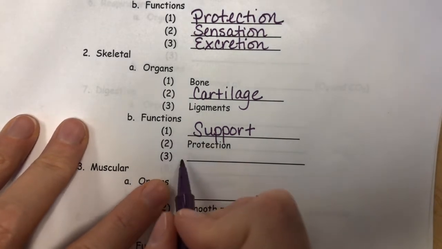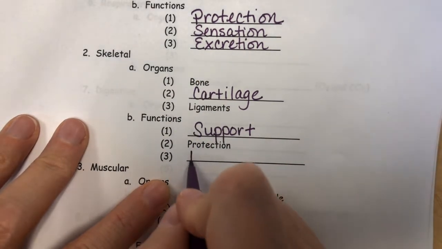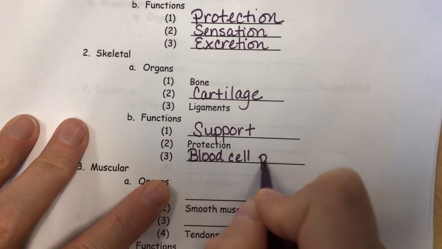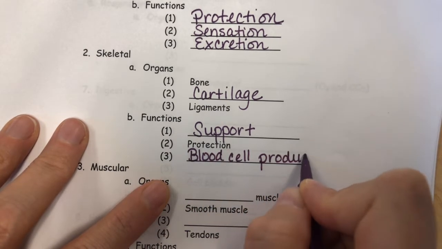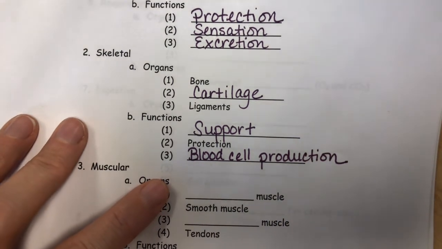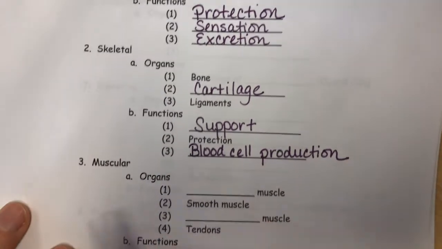And then also, did you know that inside your bone you have bone marrow, and that actually produces blood cells? So blood cell production is super important as well.